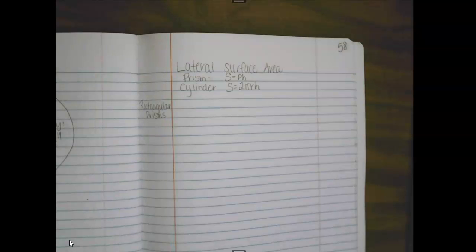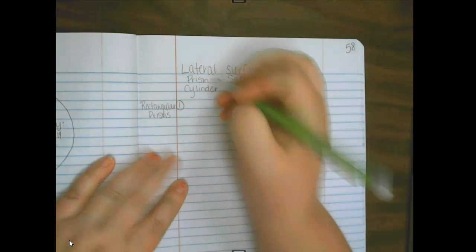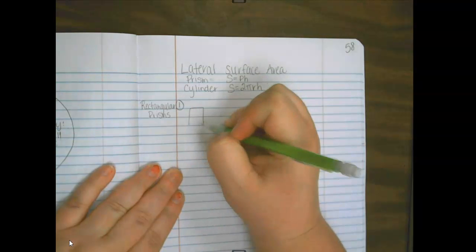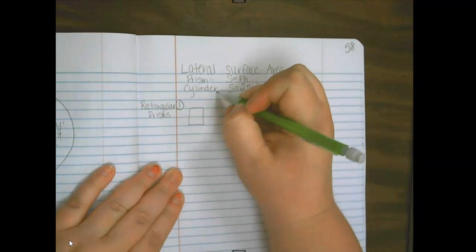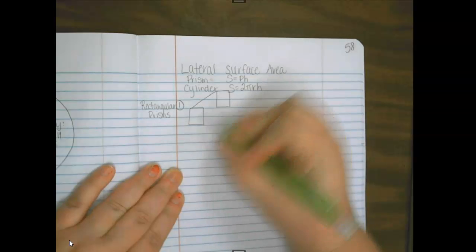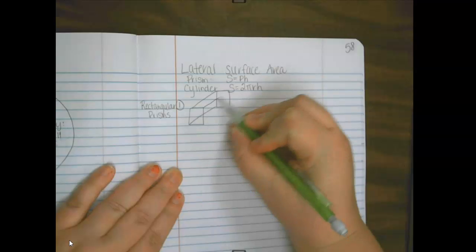So, alright, we do have a little bit of drawing for this. So we have number 1. I want you to draw a rectangle using about 2 lines. Go up a little bit, do another rectangle about the same size, and connect the corners. Connect those edges.